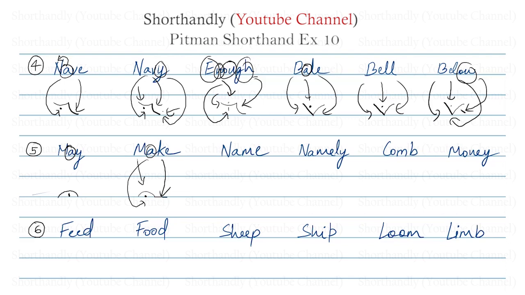Next is name. So name is written like this. This is N. This is A. Then we have M. Name. Next is namely. So namely will be written like this. Right? This is N, then this is A. Then we have M, then L, then a little sound of E. So that's why we put this little dot on the third place after the L consonant.